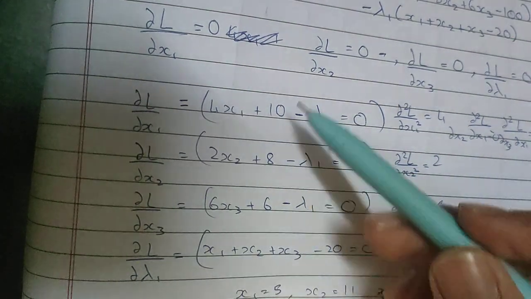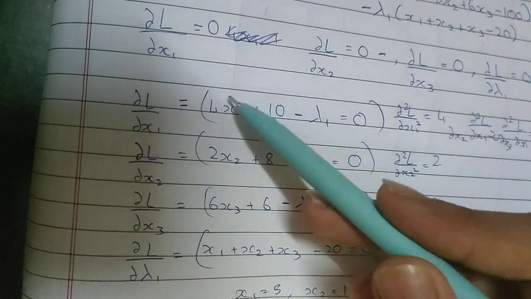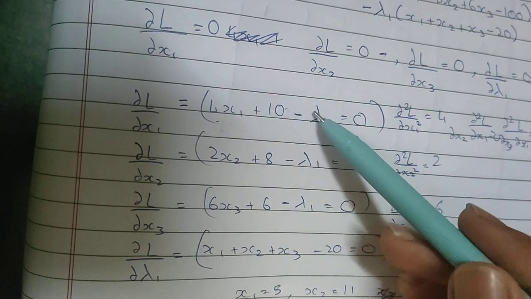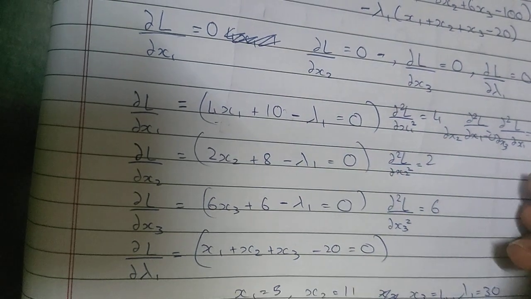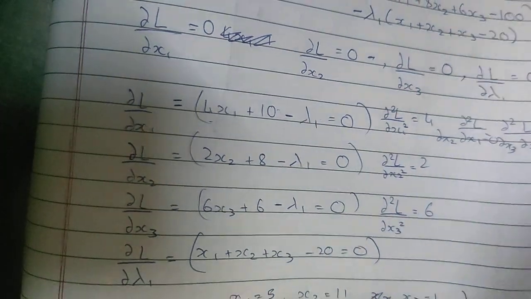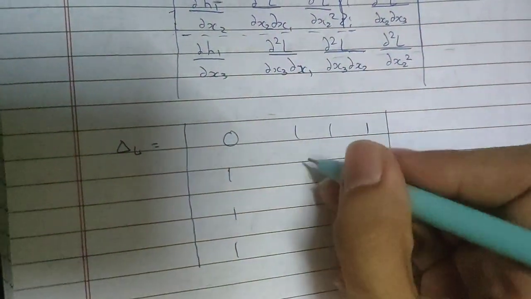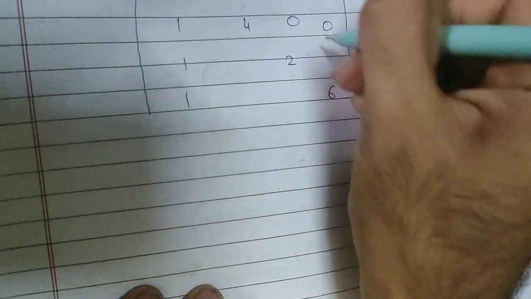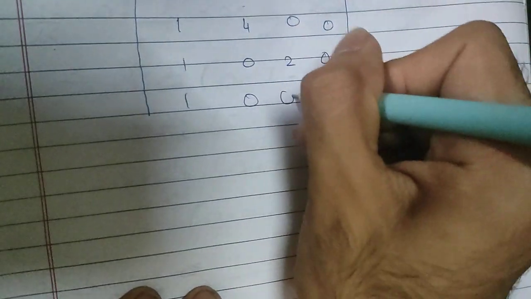That is because these first derivatives only have the same variable in them. They do not have any other variable in them. So that's just a quick trick, okay? If you ever notice something like this, then you can directly write those as 0. So we have 4, 2, 6. Those are diagonal elements, 4, 2, and 6, and the rest all are 0.